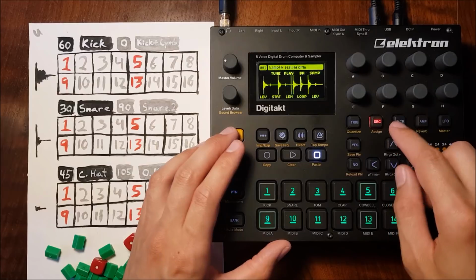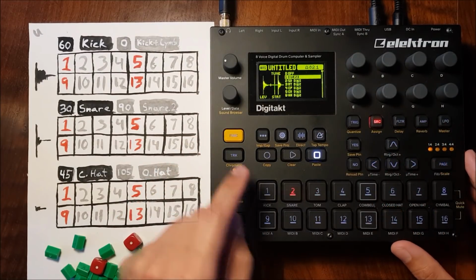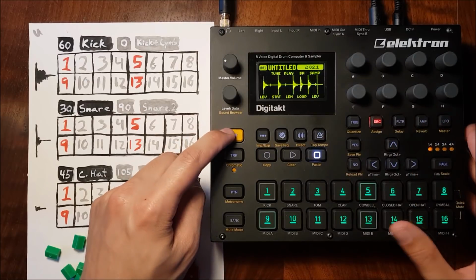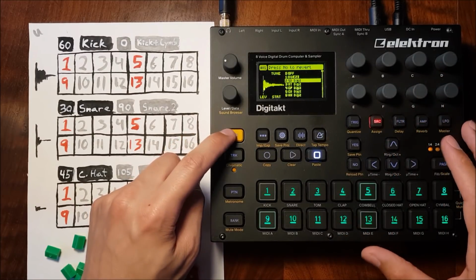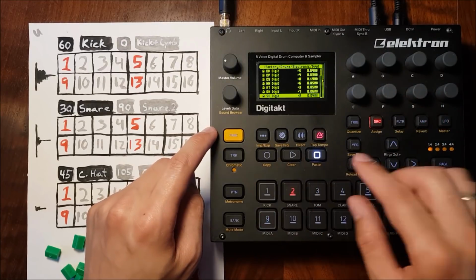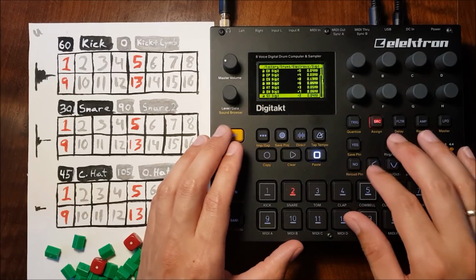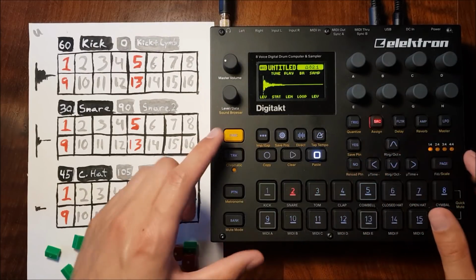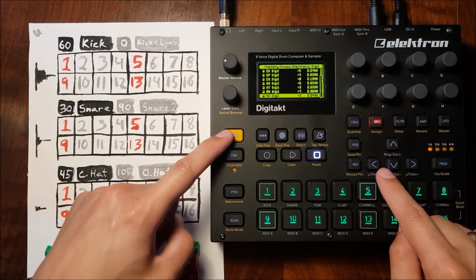So let's go to track 2, and then hold Func and Source to select a new sample, and then Func and Yes to go into the sample browser, so that we can replace the sample at this slot with the one we want. Source, Func Source and Func Yes.